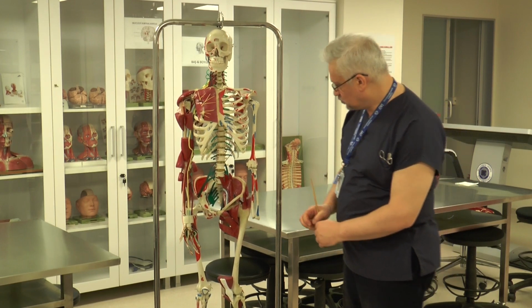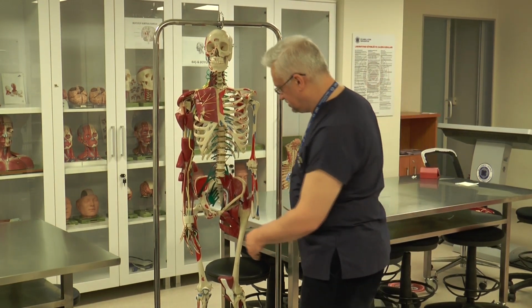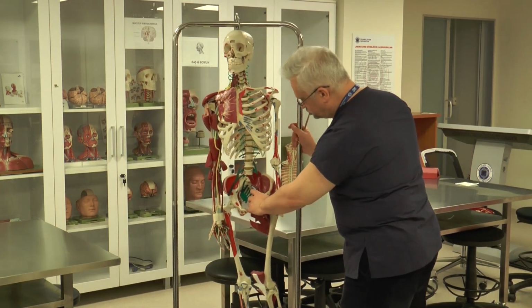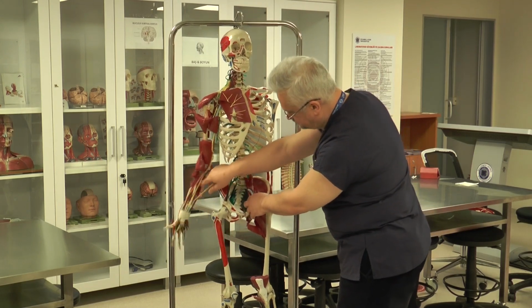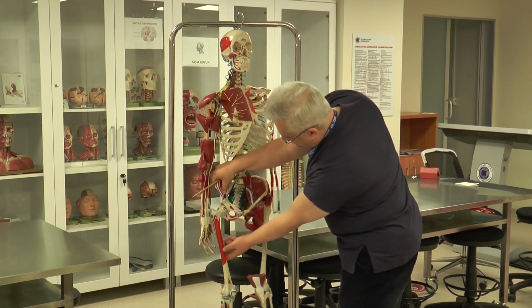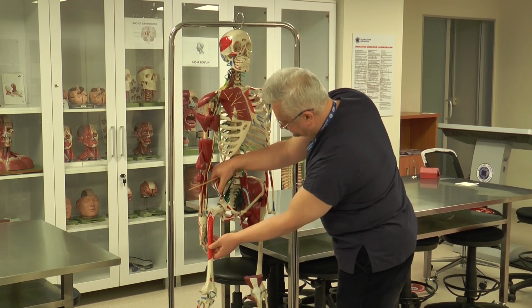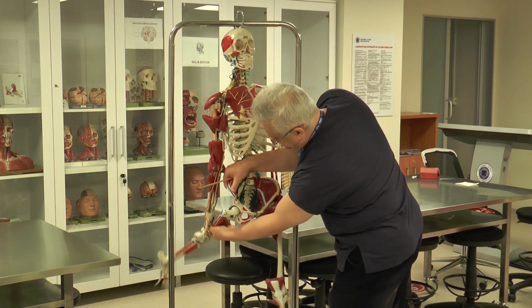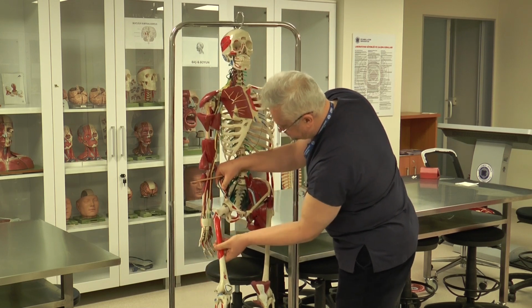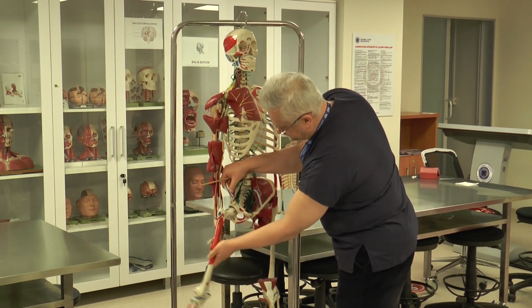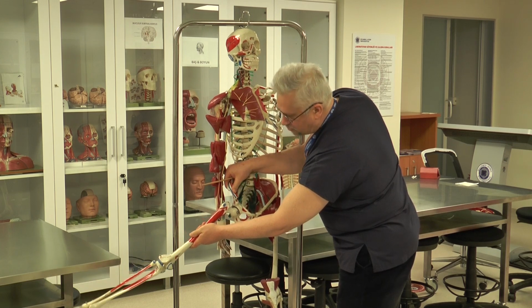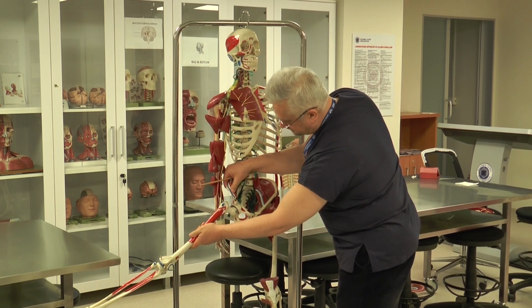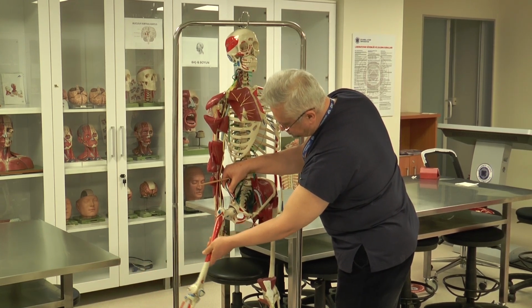So basically, what happens? Let me show you the motions around the hip joint. This motion here is the flexion. Okay, so this is the flexion. All right, this is the extension of the hip joint. This is the abduction, moving out from the midline, and coming back to its original position is the adduction.